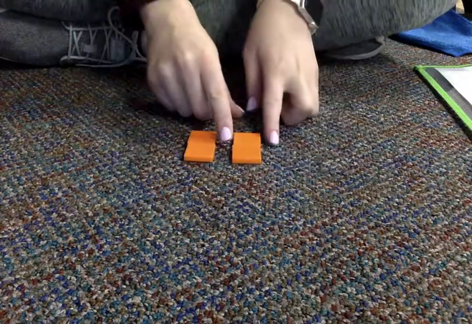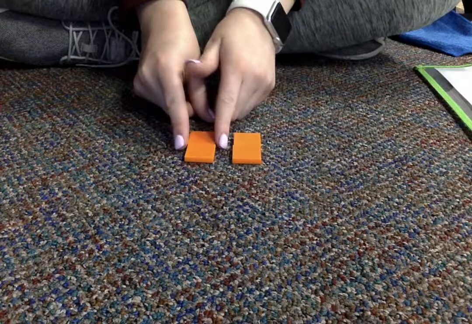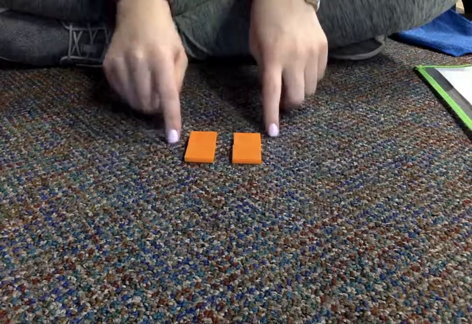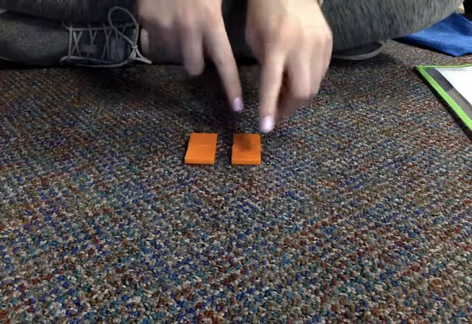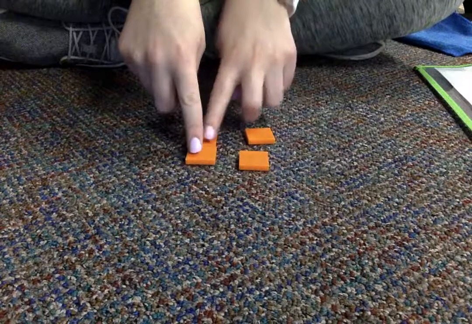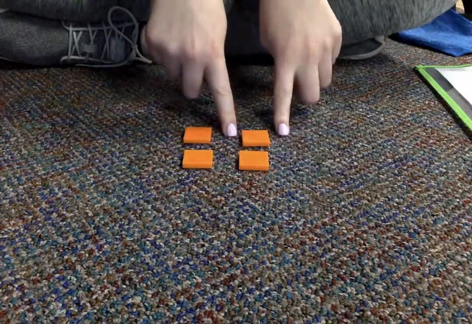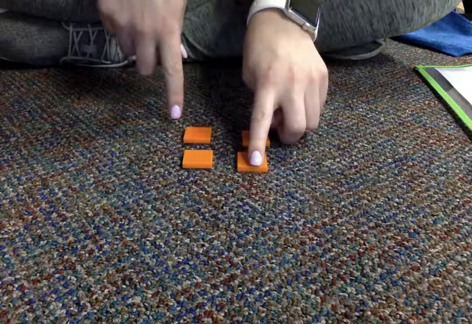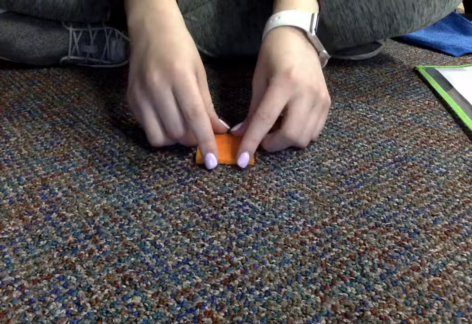So I have a part over here and a part over here, which equals 1/2. Now, with each of these halves, we have 2 parts in each half, which makes each of these halves split into a 1/4. So we have 1/2, 1/2, and then we have 1/4, 1/4, 1/4, 1/4, and that all together makes a whole.